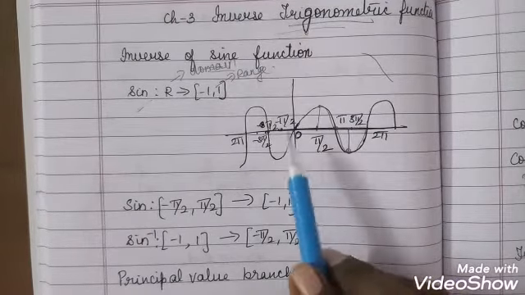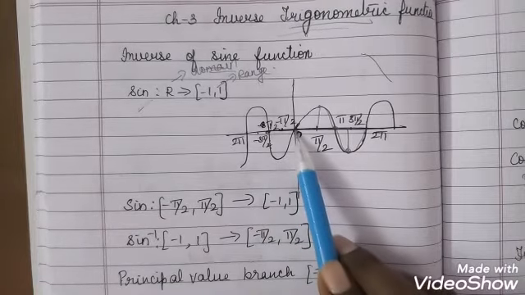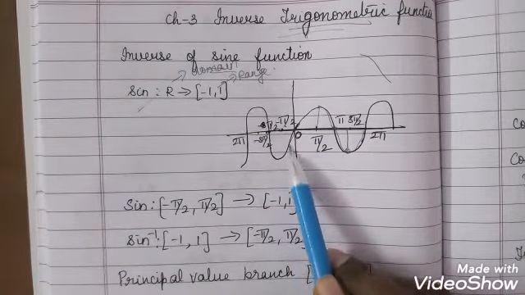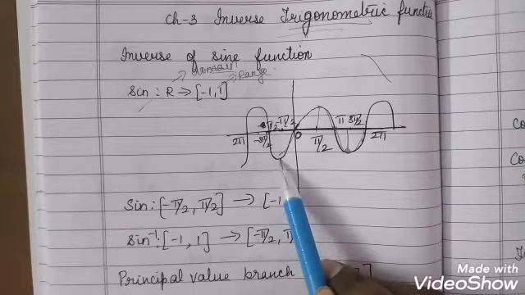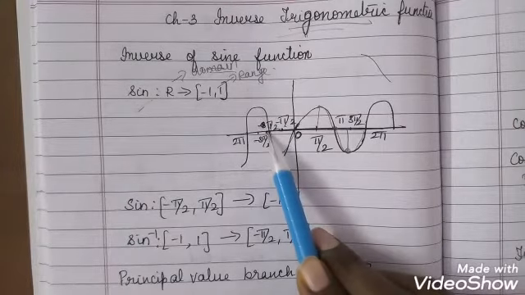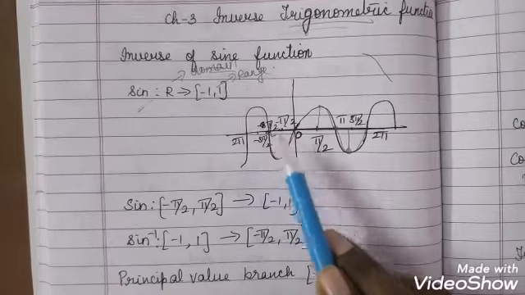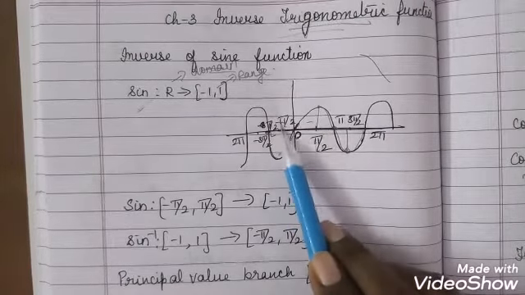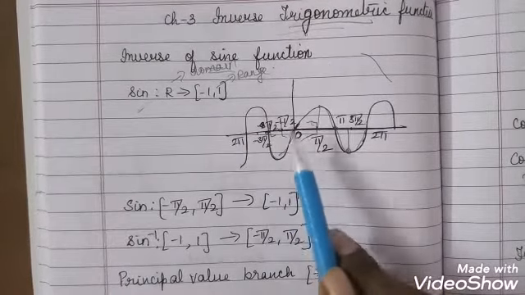In the same way you have it here also, it is 0. Again in this case, minus pi by 2, that will be minus 1. Again you will have minus 3 pi by 2, that's nothing but equal to 1. So if you see, it oscillates between minus 1 to plus 1. This is what you get here.